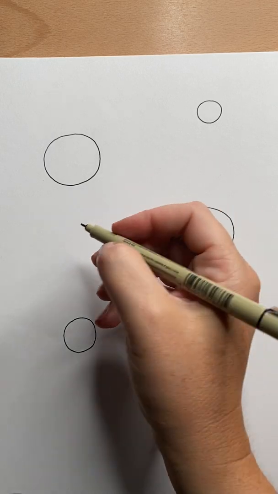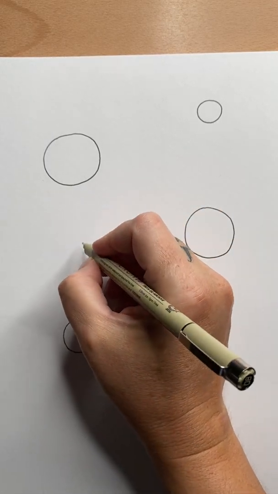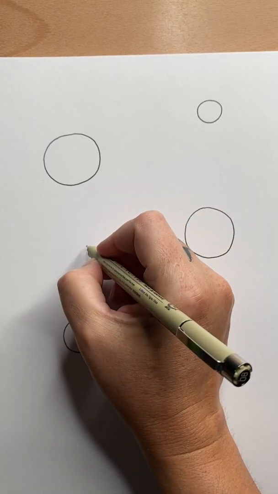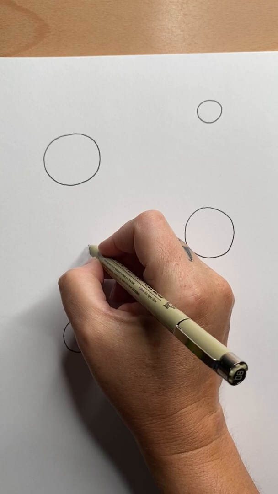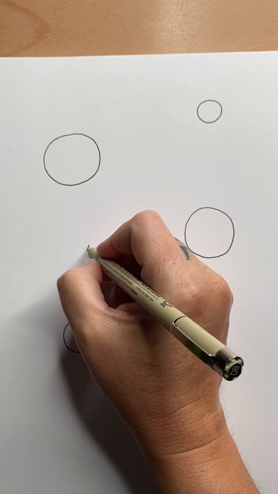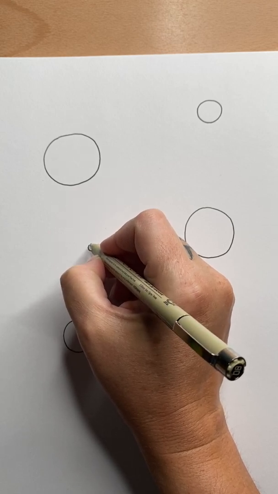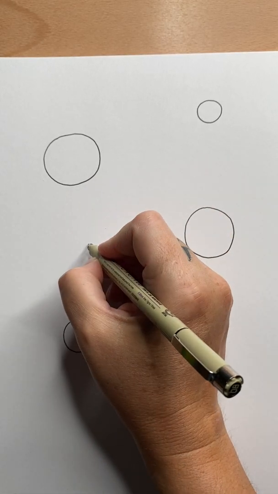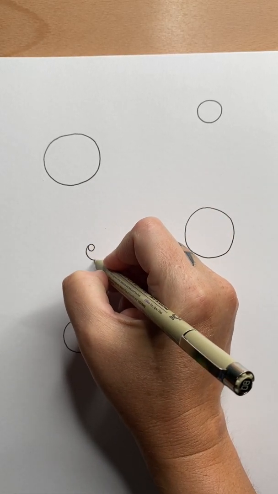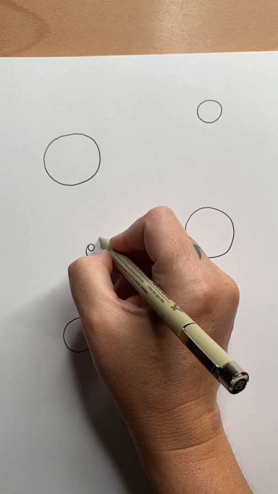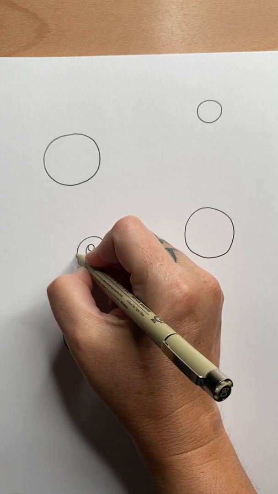And then I think right about here, I'm gonna do a spiral. I'm gonna start with a little circle. And then from that circle, I'm going to spiral out.